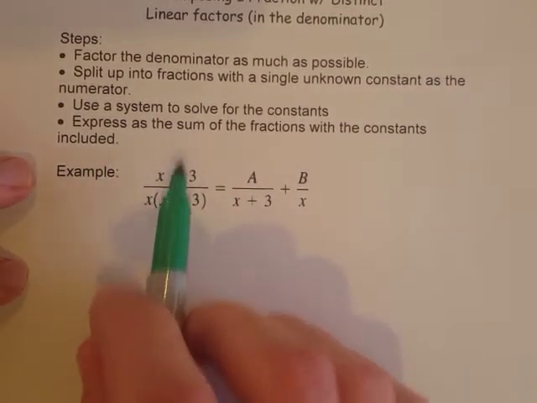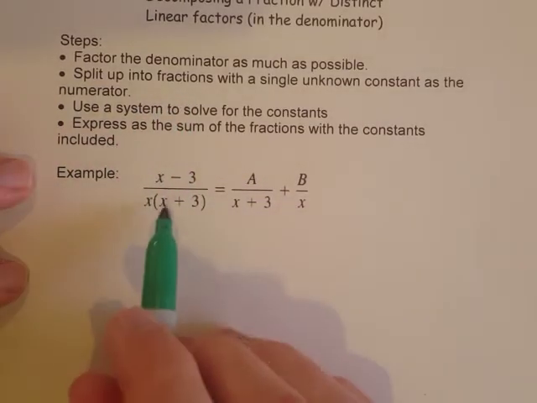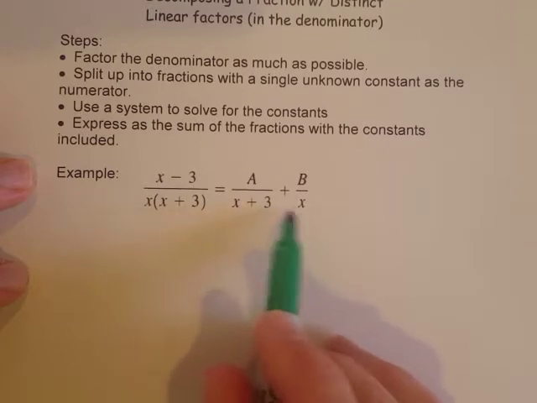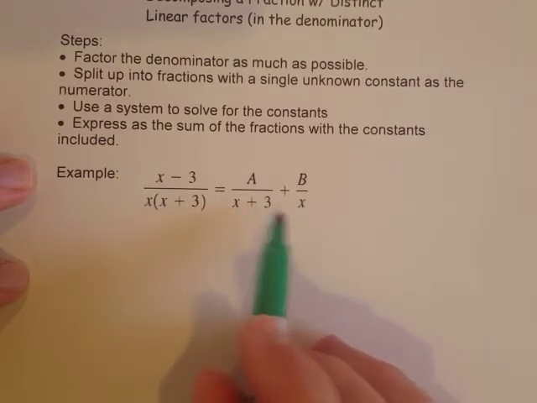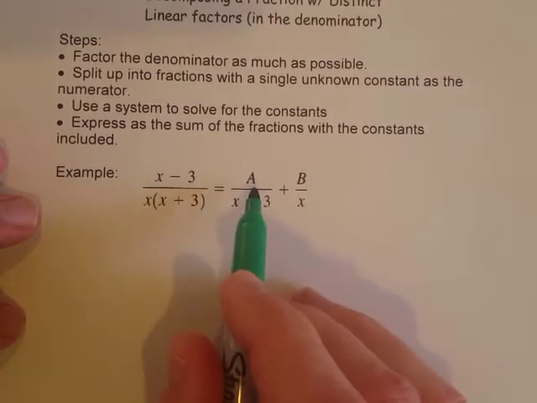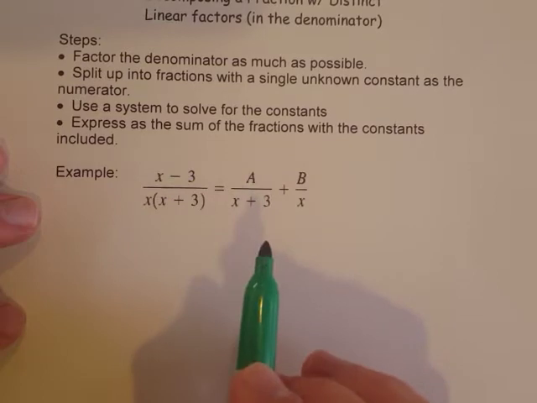But in general, we're going to split the denominator up. Well, we've got the x and the x plus 3. We're going to give each one of those their own fraction. It really doesn't matter the order that these go in, so the fact that I have them flipped around doesn't make any difference. And then there's going to be a single unknown constant as the numerator.